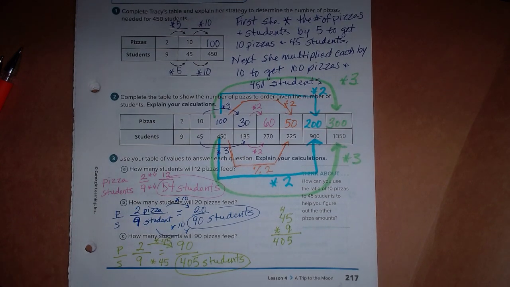And there we go for that page. You can pause so that you can get it filled out. If you had anything wrong, please make corrections.